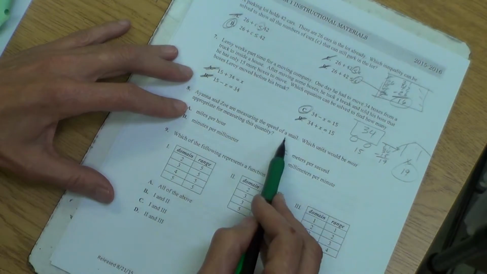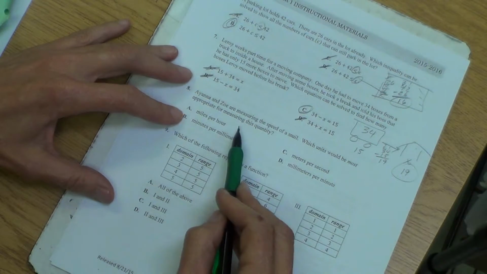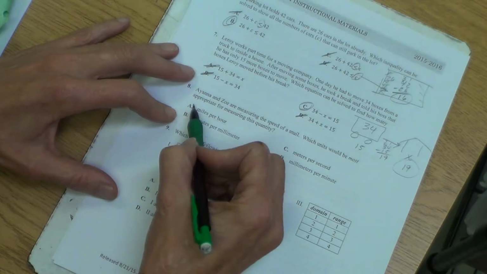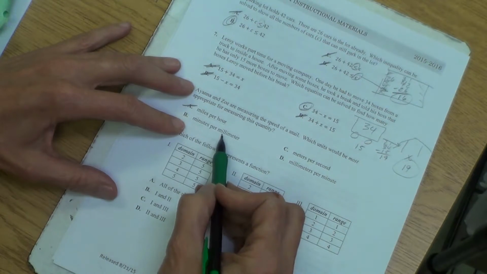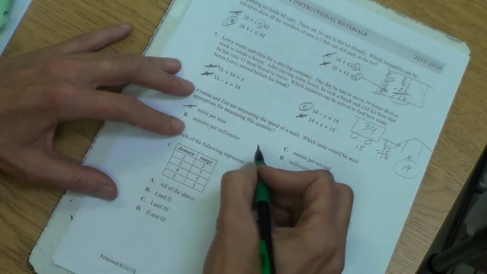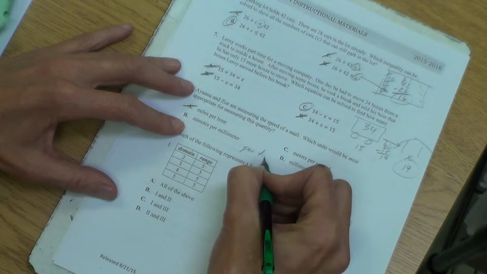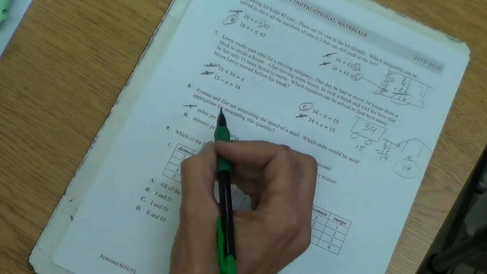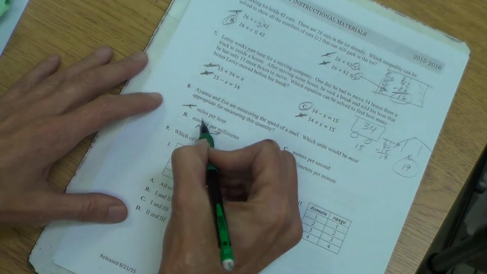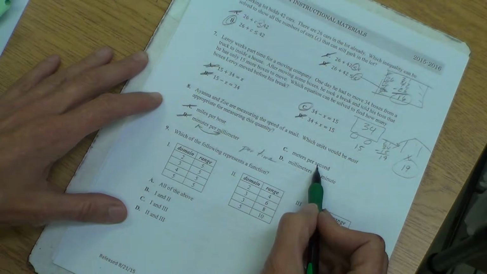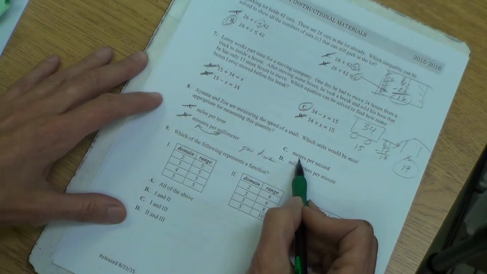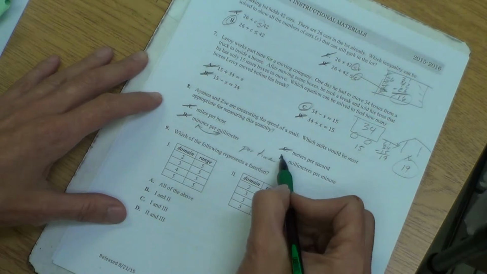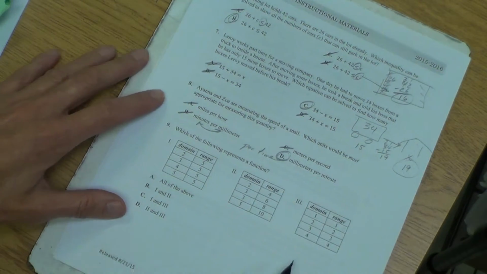Ayanna and Zoe measure the speed of a snail. Which units would be most appropriate? Okay, we're talking snail, not car, so it's not miles per hour. Minutes per millimeter, we should always have it per time. Per time is our units for measuring speed. So this is backwards. Per second, that one's fine. Meters per second, though. Meters is a lot for a snail, so we're going to mark that one out. Millimeters per minute. That might be more of a snail's pace.